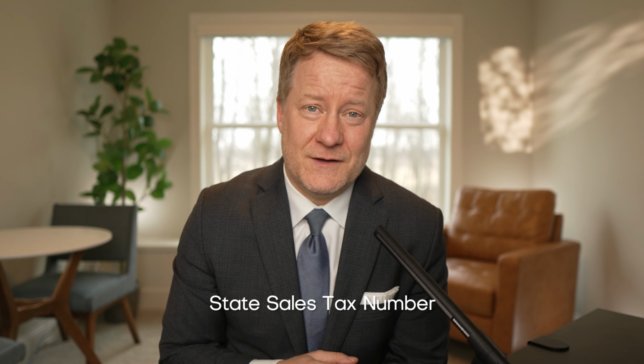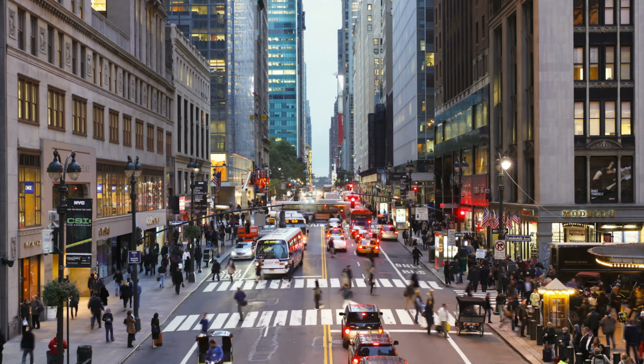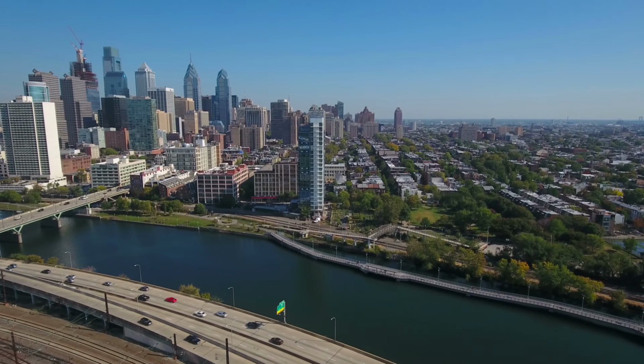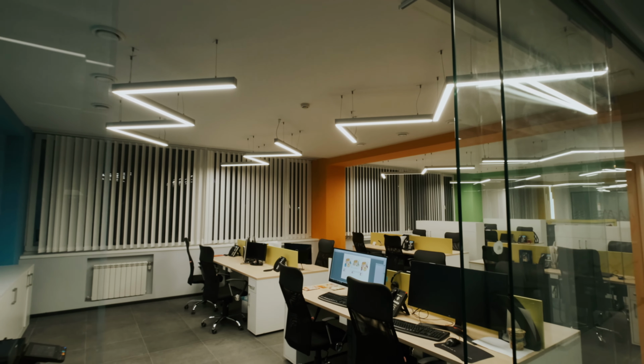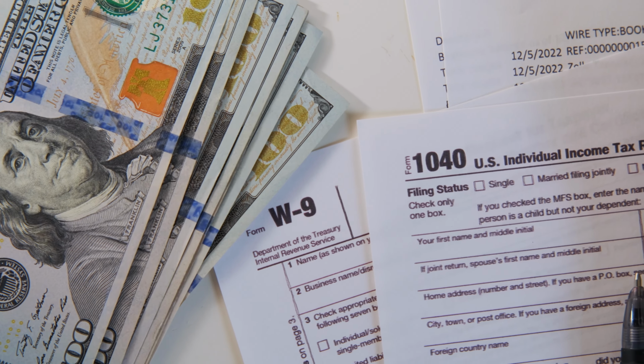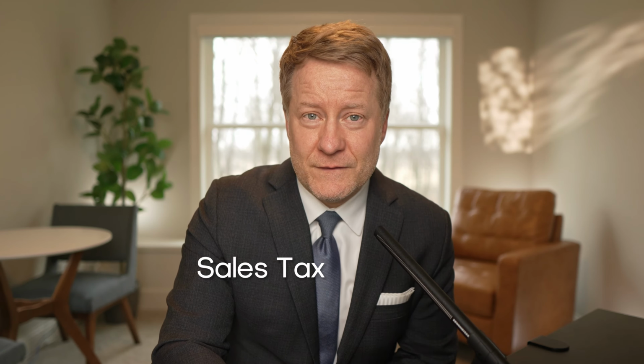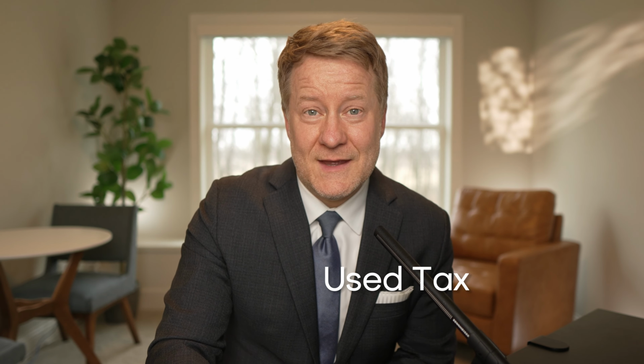Common names include state tax ID number, state taxpayer number, state sales tax number, and state corporation number. Different states have different names, but they all serve the same purpose. It's kind of like a Social Security number for your company. It's a number that's used to track your company in that state. And you're generally going to use that tax ID number whenever your company does a state tax return. That includes sales tax, use tax, income tax, and any other tax.